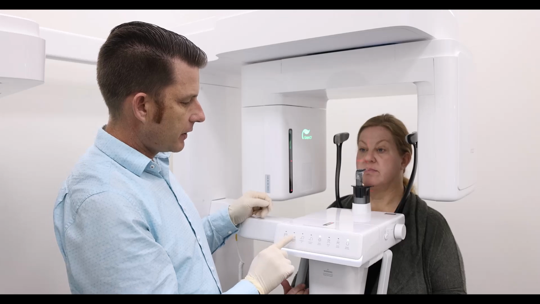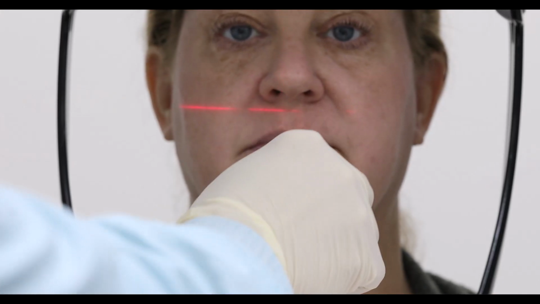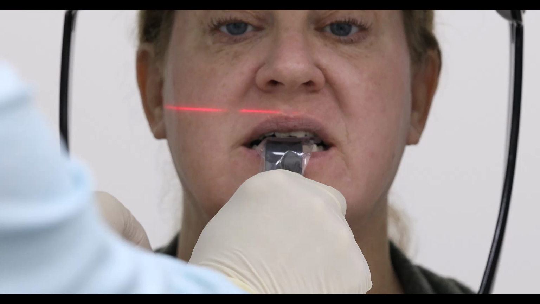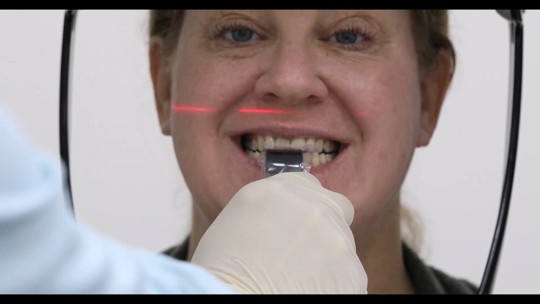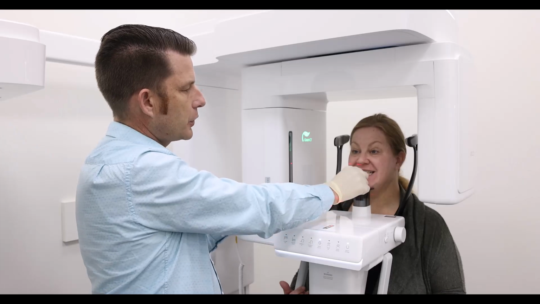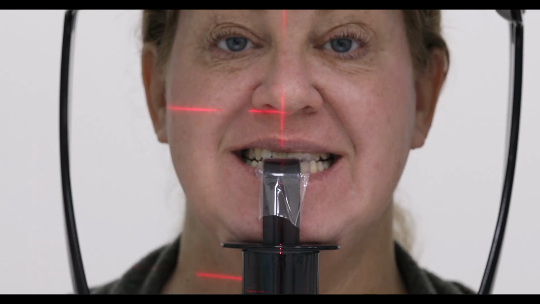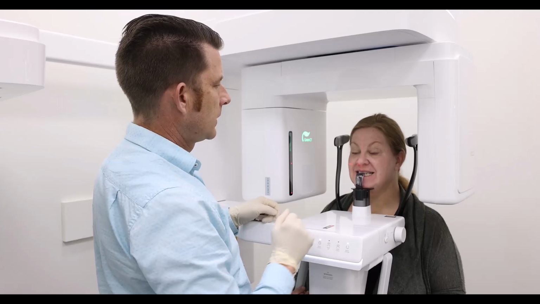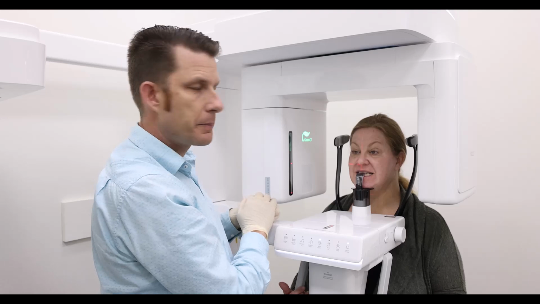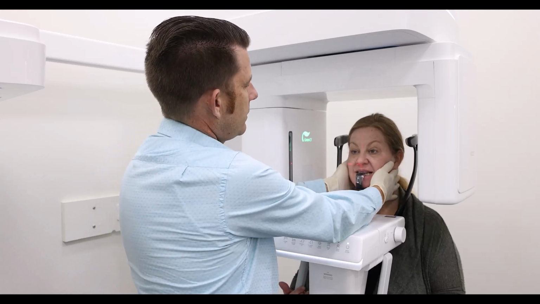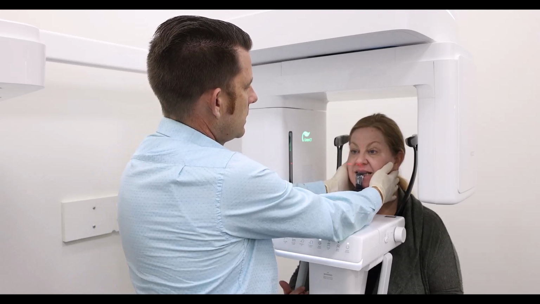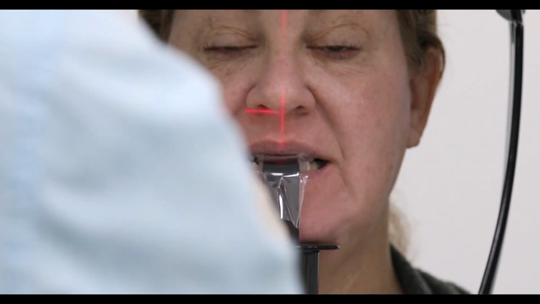In this case, I need to bring the column down a little bit. You go ahead and open and bite on the bite stick. Smile really big. I can see the patient's biting in the bite stick groove. I'm going to push down on the bite stick to ensure the chin is on the chin rest. Next, I'm going to make sure the patient is lined up center. So we're going to go ahead and get you lined up center here. Perfect. Chin's on the chin rest.